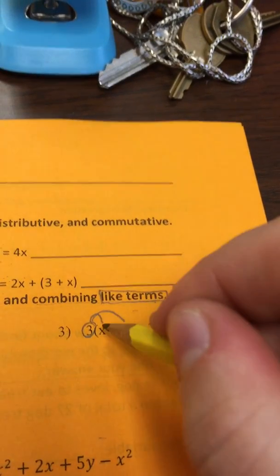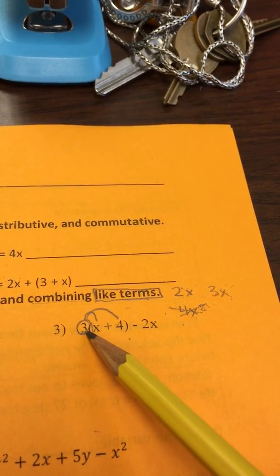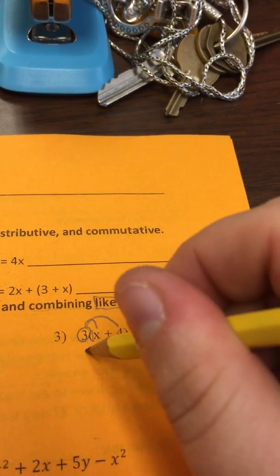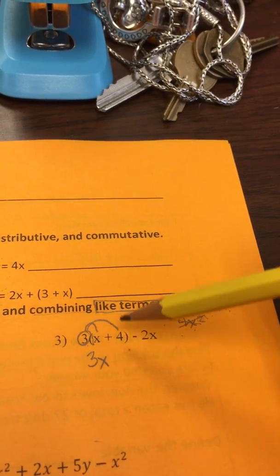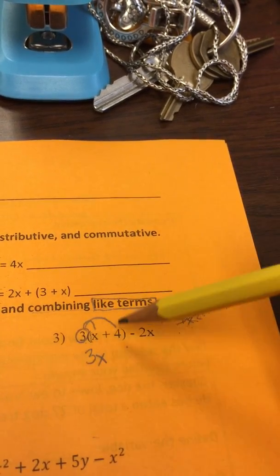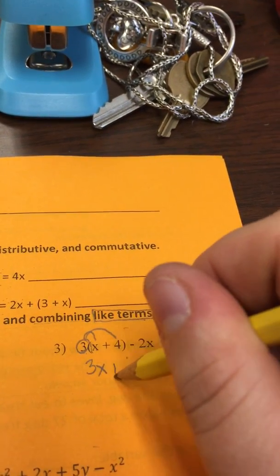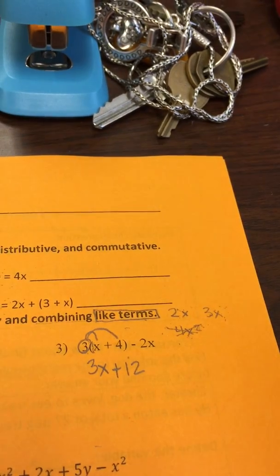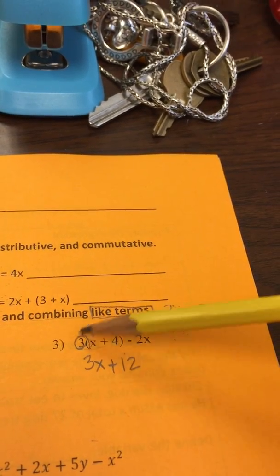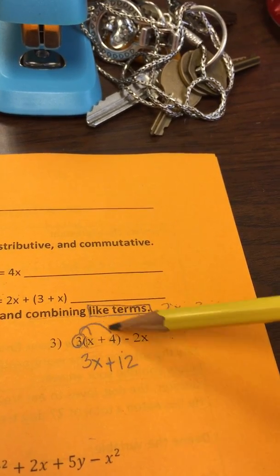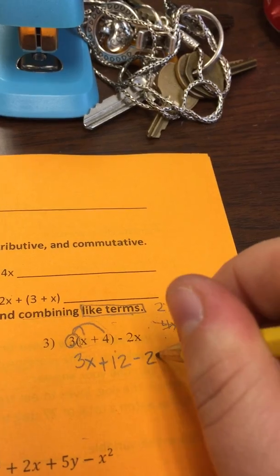3 times x. Remember, our invisible coefficient is 1. 3 times 1 is 3x, right? 3 times positive 4. This is positive 3 and positive 4. 3 times 4 is 12. Don't forget your plus sign. All right, so we just distributed and got rid of these parentheses by distributing the 3. Now we're going to bring down our follower, which is a minus 2x.